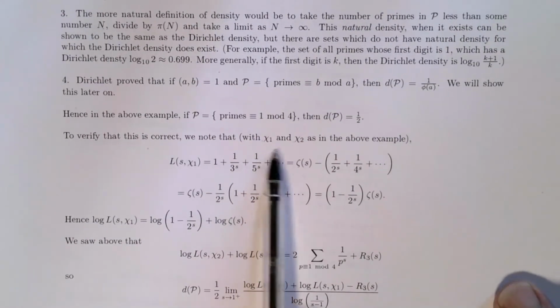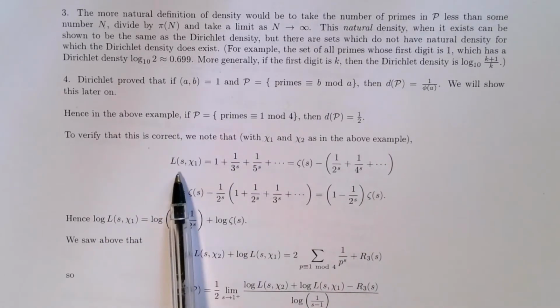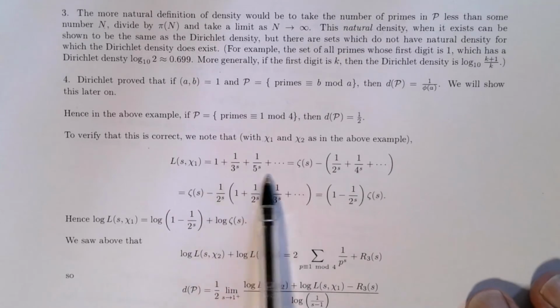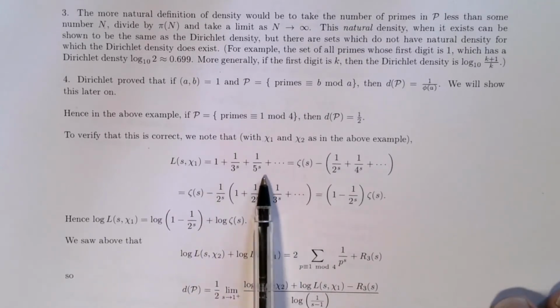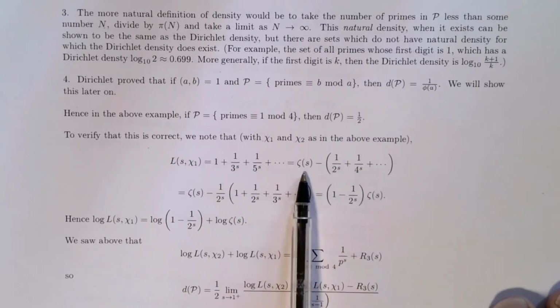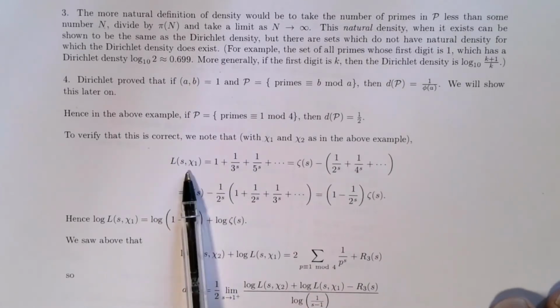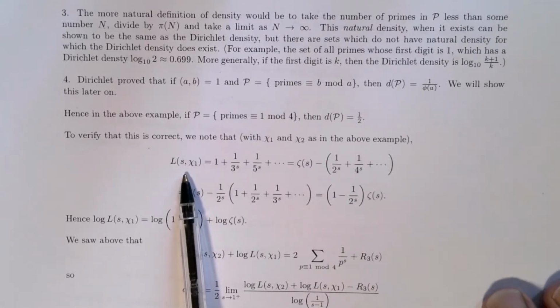So I take chi1 and chi2 as in the above example. Remember, L of s and chi1 was just this sum. I'm going to add in all the extra terms to turn it into the zeta function, and then I better subtract them again. By the way, I can do whatever I like with this series, because for s bigger than 1, this is absolutely convergent, and so I can rearrange the terms. There's no issue with that, provided, in all of this, I'm assuming s is bigger than 1.